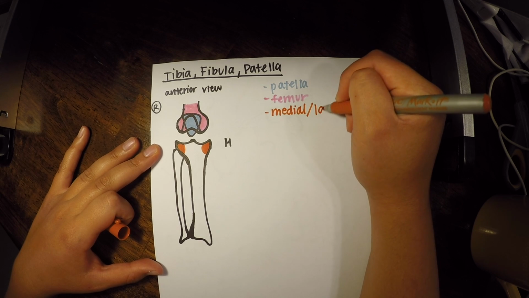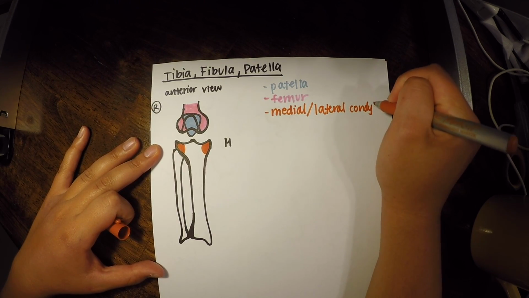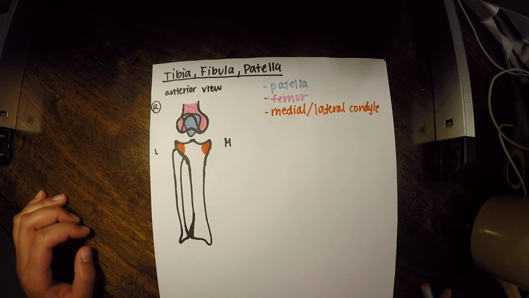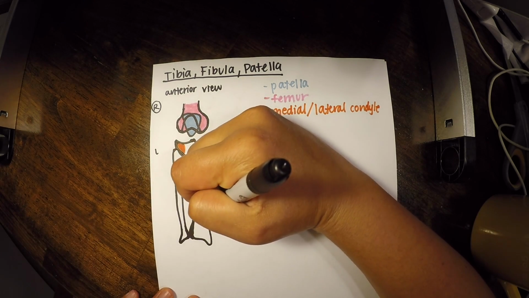Medial and lateral condyles. Actually, you know what I forgot to do before I started was label which one is the tibia and which one is the fibula. So let's do that first.